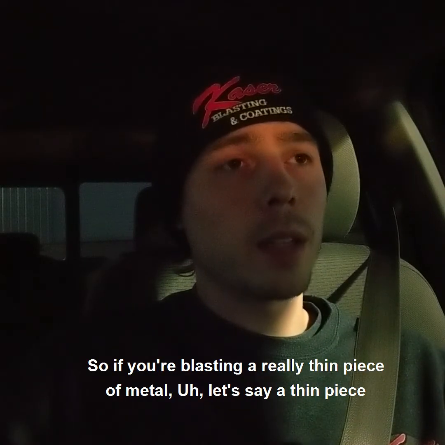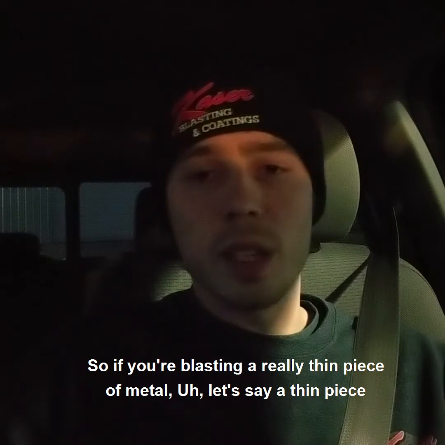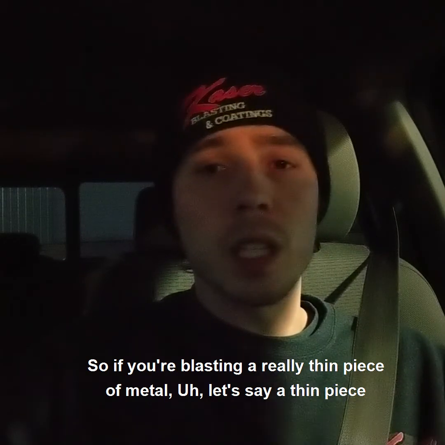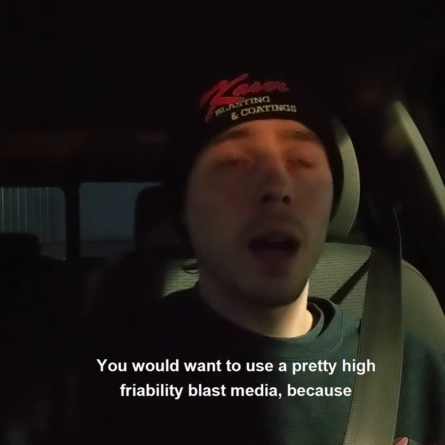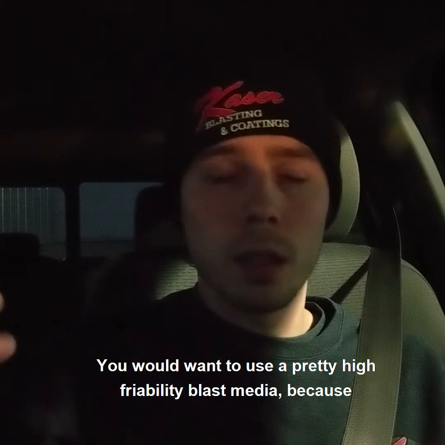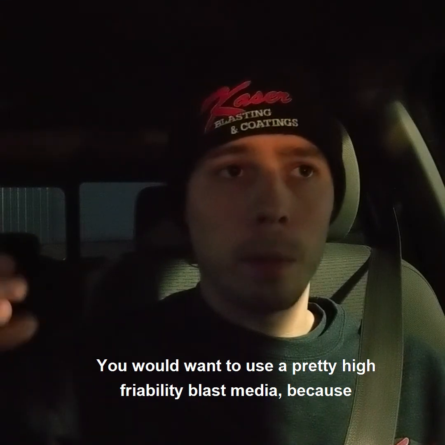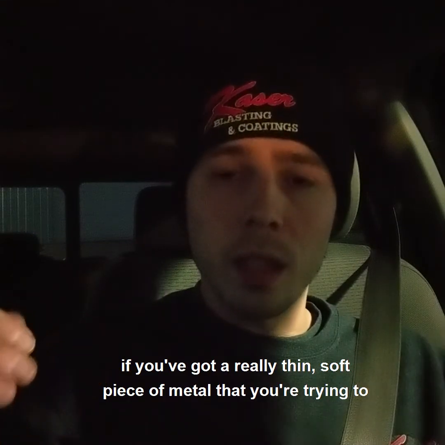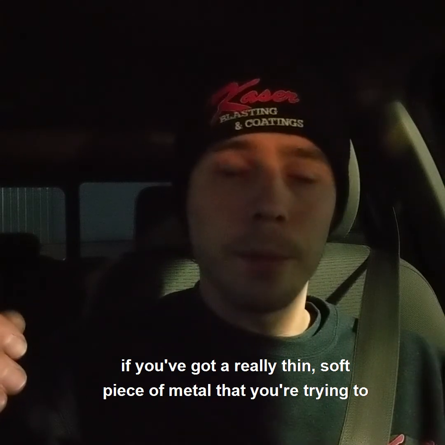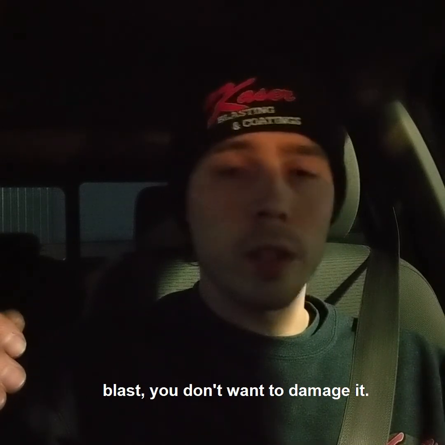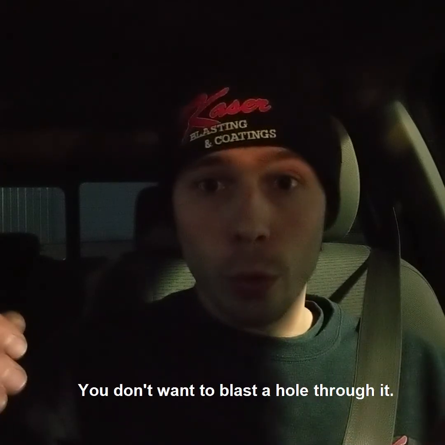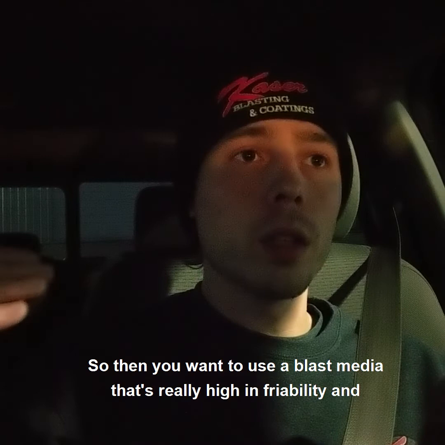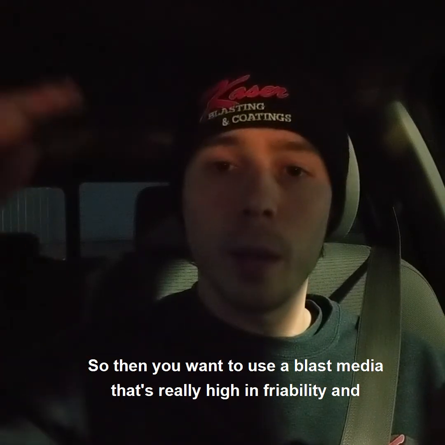So if you're blasting a really thin piece of metal, let's say a thin piece of aluminum, because aluminum's pretty soft in comparison to regular steel, you would want to use a pretty high friability blast media, because if you got a really thin, soft piece of metal that you're trying to blast, you don't want to damage it, you don't want to warp it, you don't want to blast a hole through it. So then you want to use a blast media that's really high in friability.